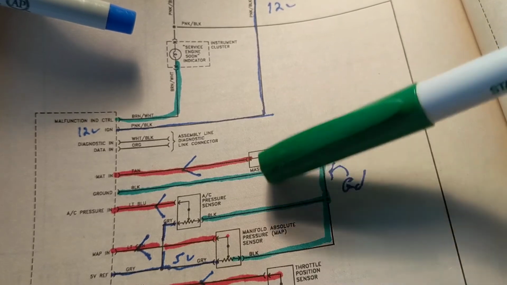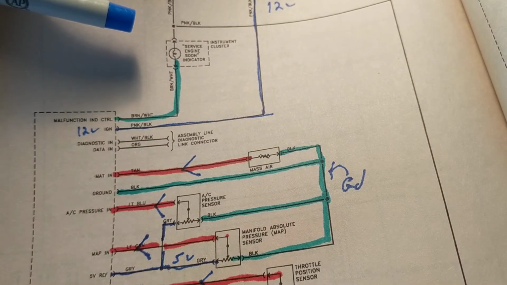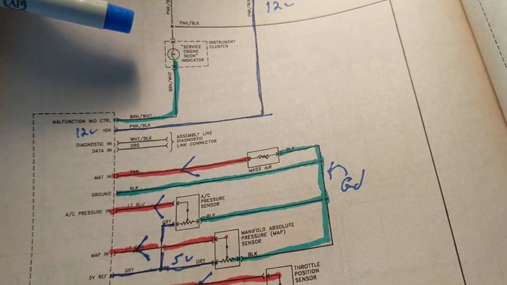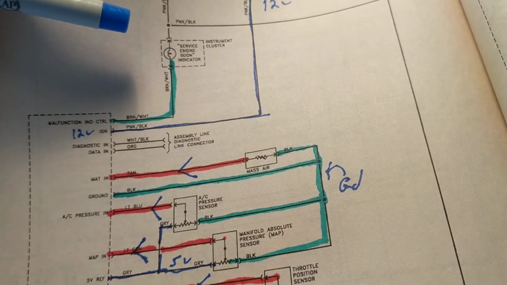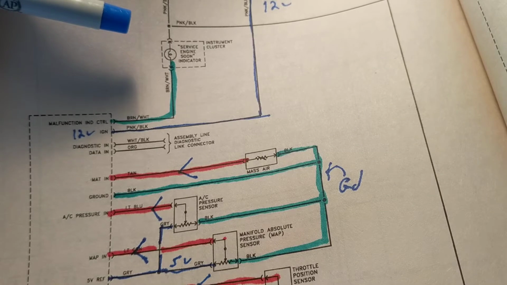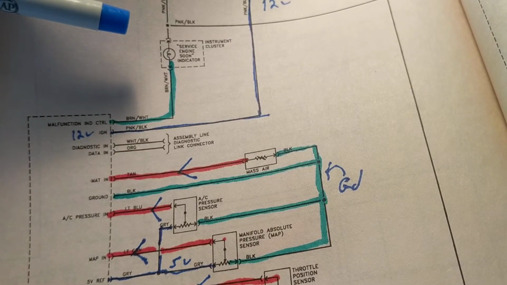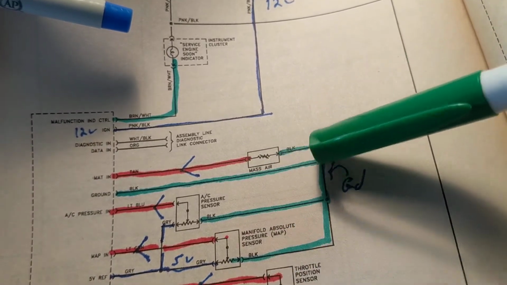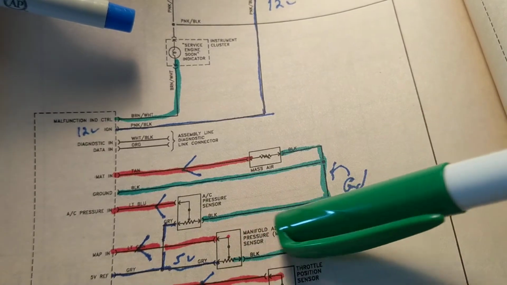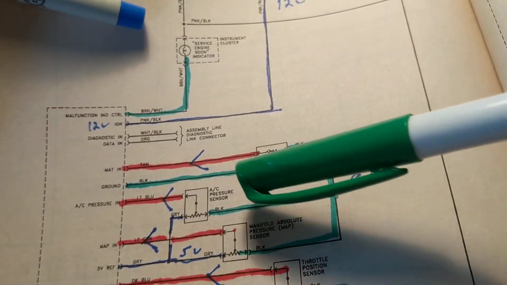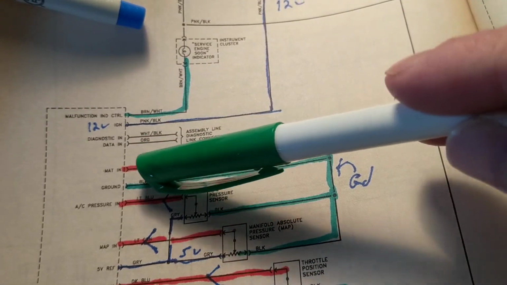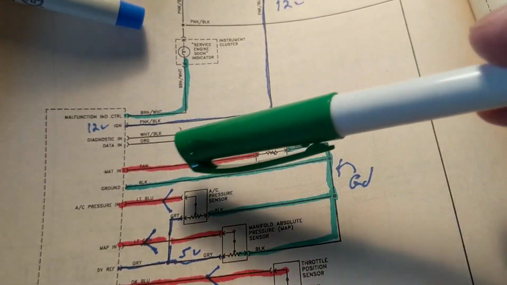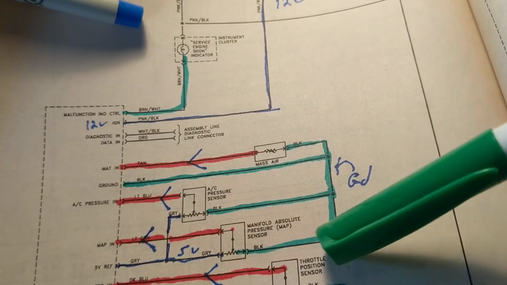When you put scanner tools on, you'll see everything tells you in grams per second how much air is coming in, and it'll give you a good indication of how your mass airflow sensors are changing according to air. The green one that I put over here is just the ground, to make it simpler. All these are connected to ground, the ground wire going from here, from the PCM.